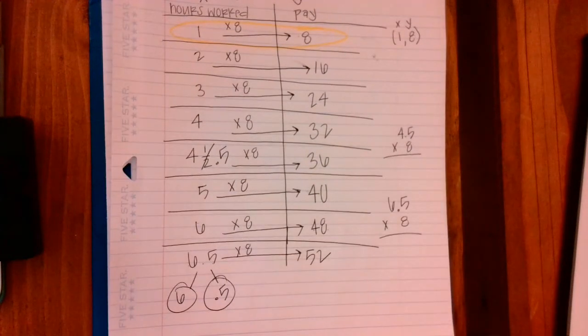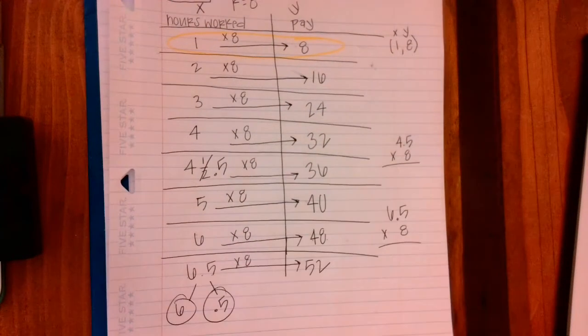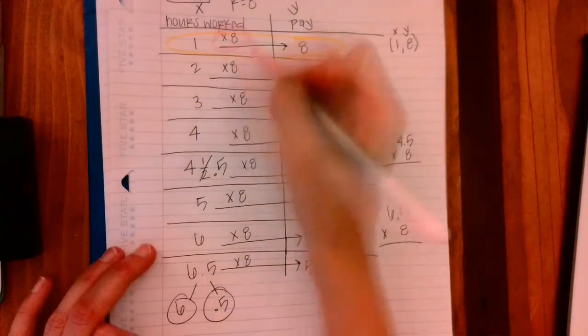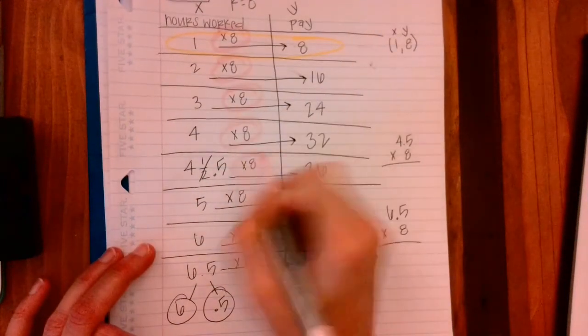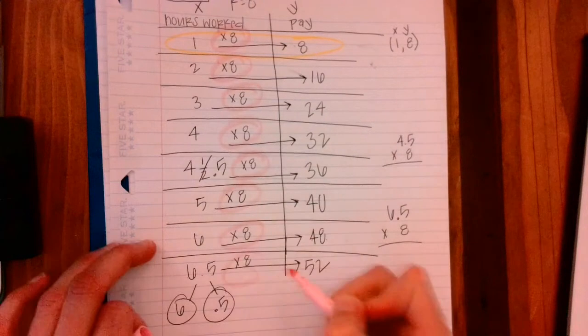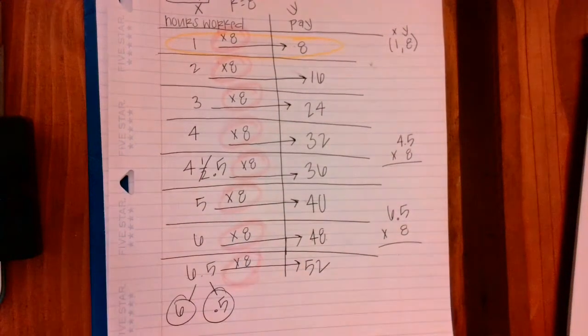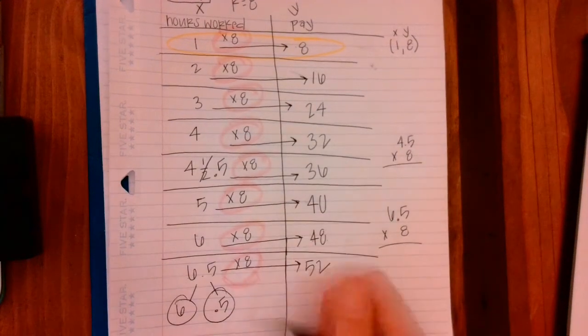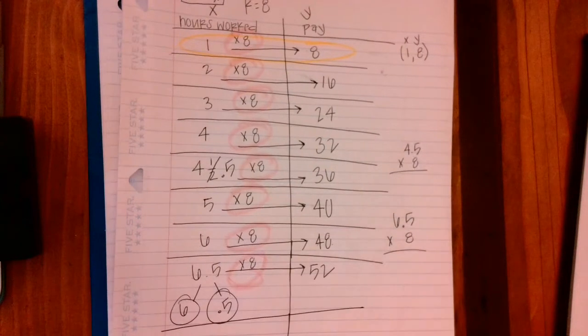So looking at this situation, it is proportional because every single time I move from my x to my y, I have a constant of proportionality of 8. Remembering that the constant of proportionality can also help you find missing values.